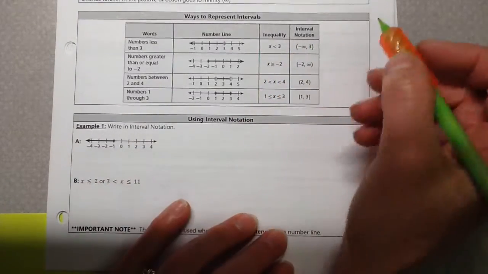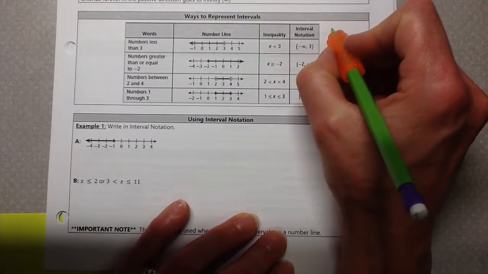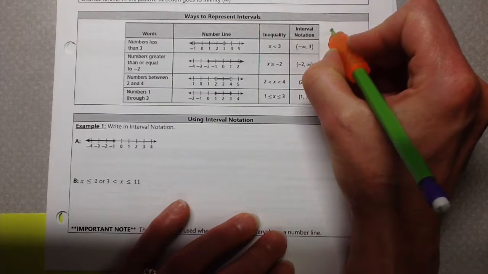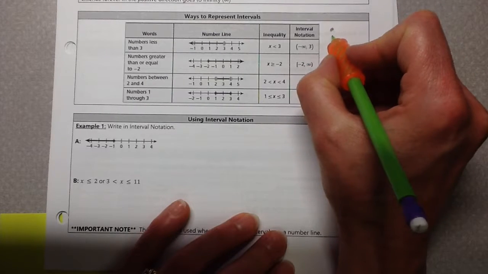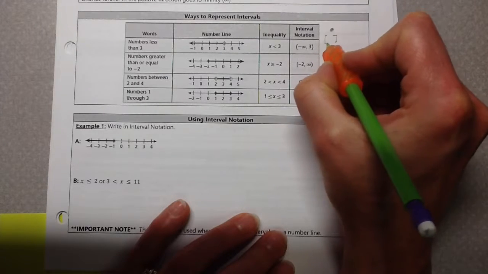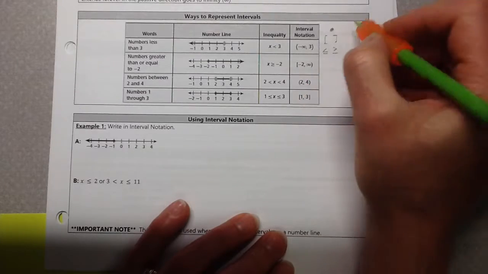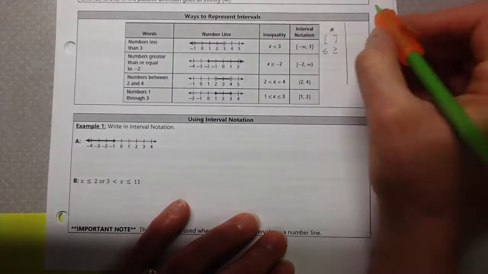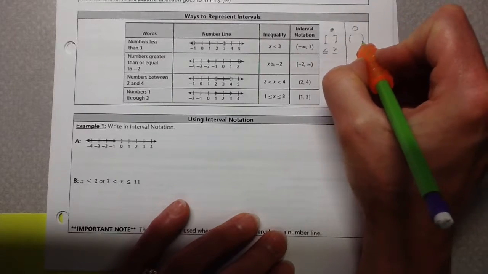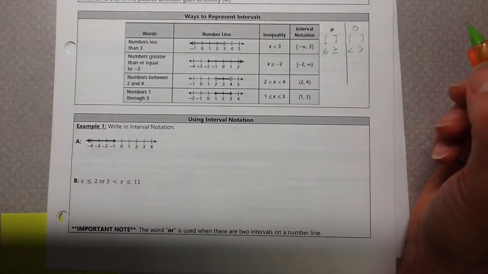Now if you want to put a little key over here, we can write that a closed endpoint is represented by brackets, and also the inequalities less than or equal to, greater than or equal to. And then we can also say an open endpoint is represented by parentheses or less than and greater than inequalities.